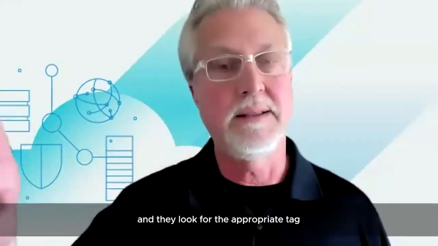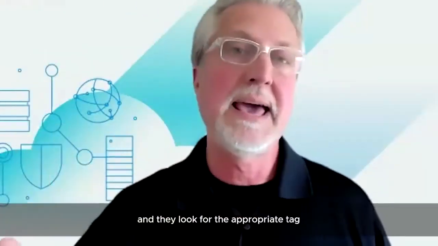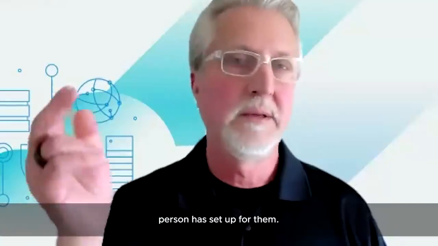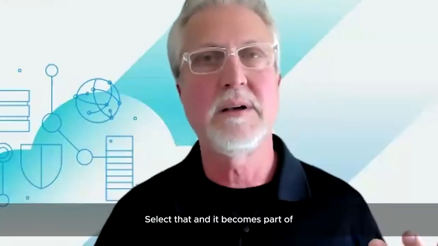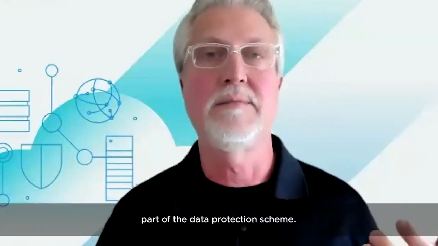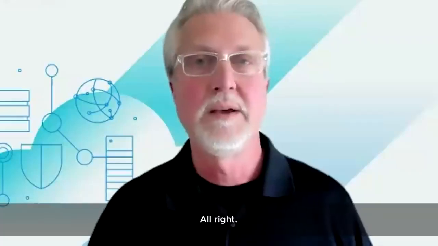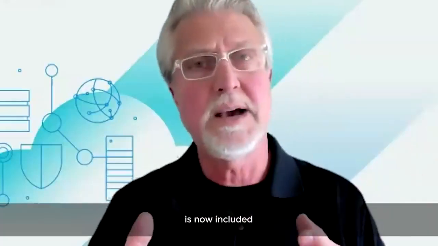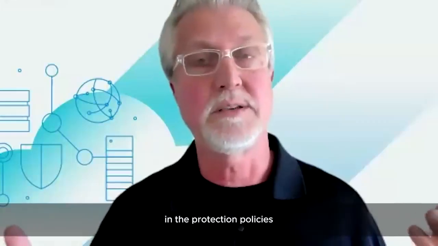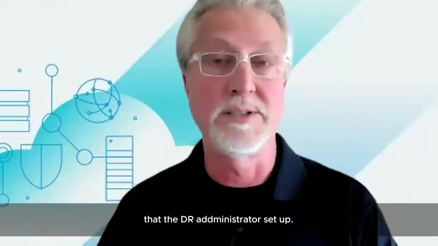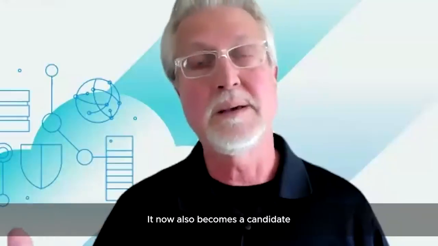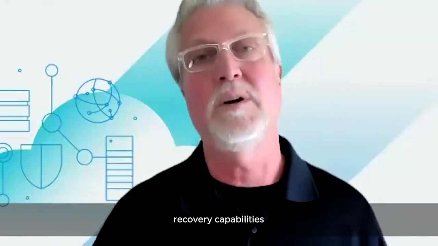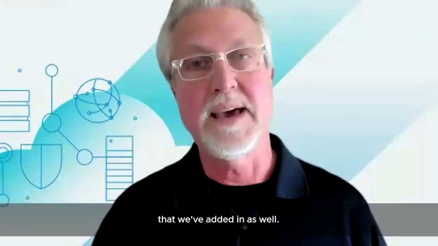They go in and look for the appropriate tag that their data protection person has set up for them, select that, and it becomes immediately part of the data protection scheme. All right. The great thing about that, though, is that virtual machine is now included in the protection policies that the DR administrator has set up. It now also becomes a candidate for any of the disaster recovery plans or even the ransomware recovery capabilities that we've added in as well.